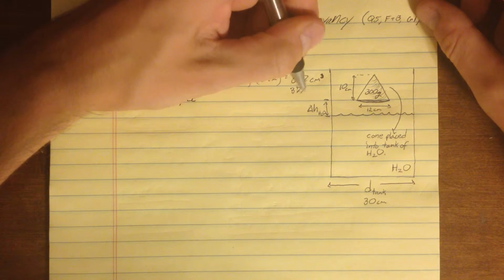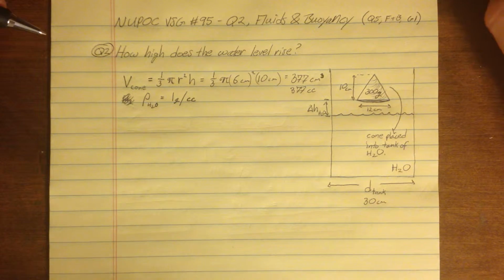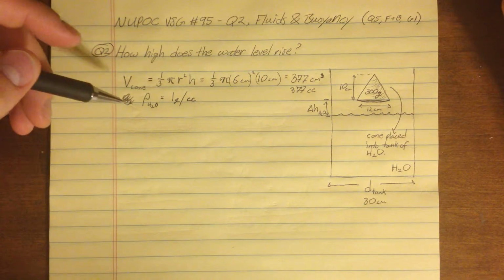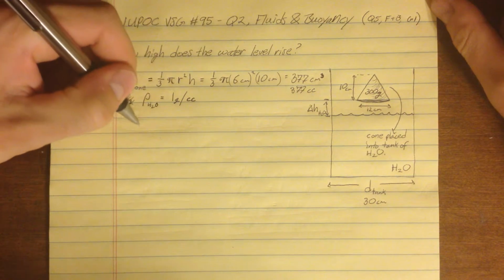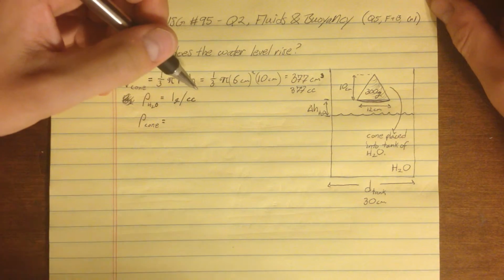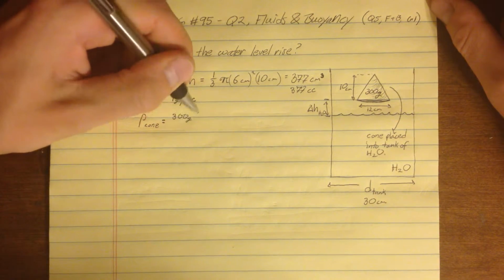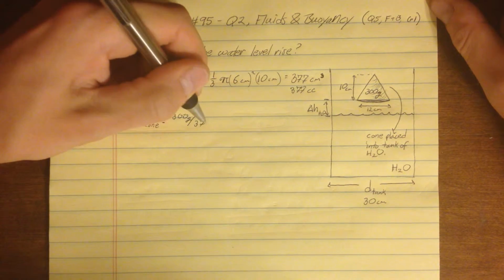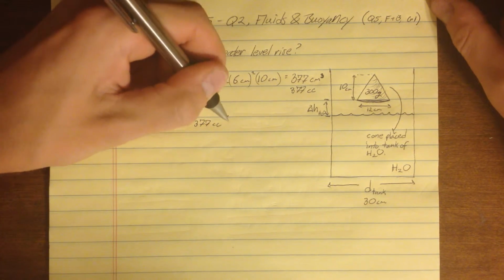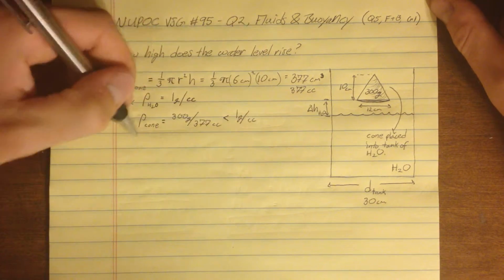And the density of water is 1 gram per cubic centimeter, and if we look at the density of the cone, it looks like we have 300 grams per 377 cubic centimeters. So that is less than 1 gram per cubic centimeter, so the cone floats.